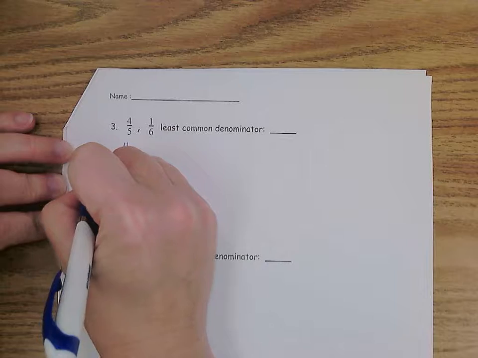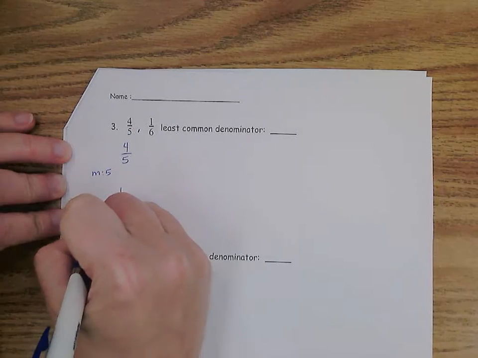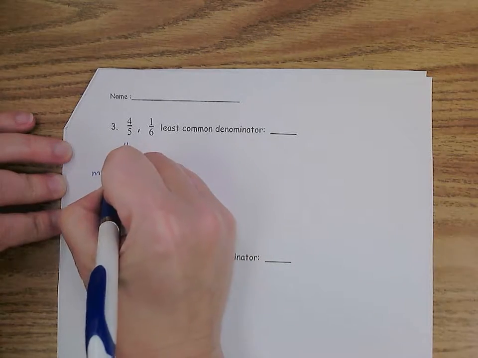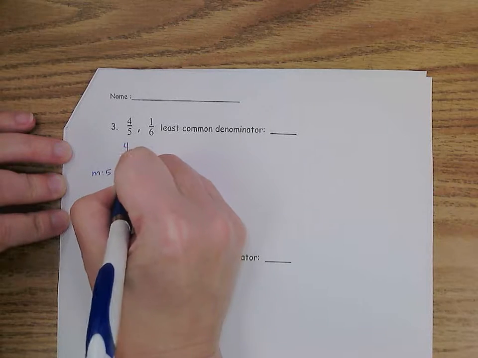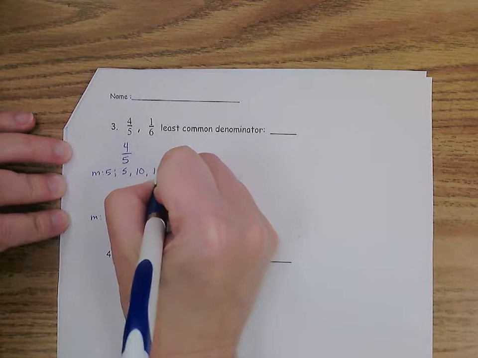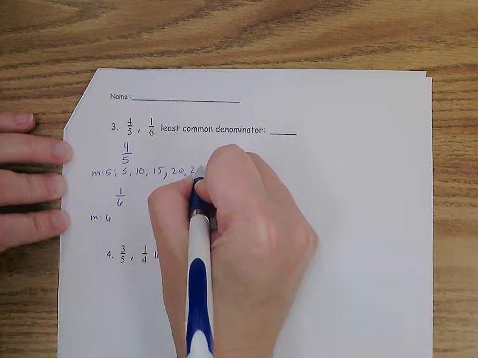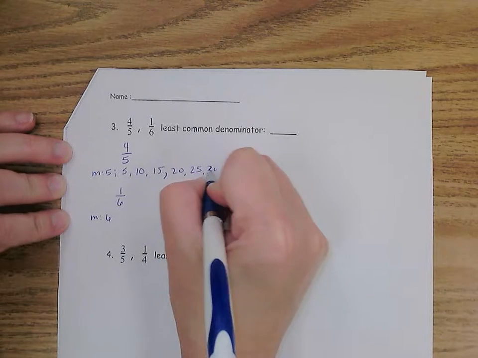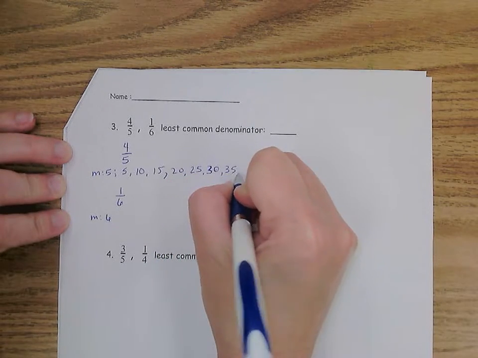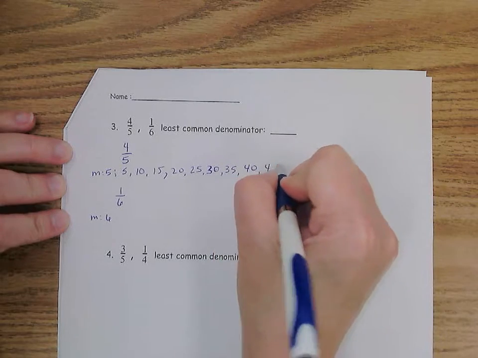So I'm going to do multiples of 5 and multiples of 6. Multiples of 5 are 5, 10, 15, 20, 25, 30, 35, 40, 45.